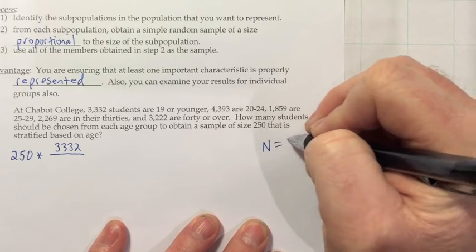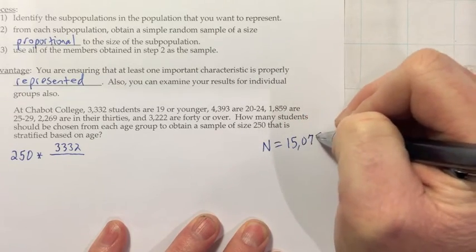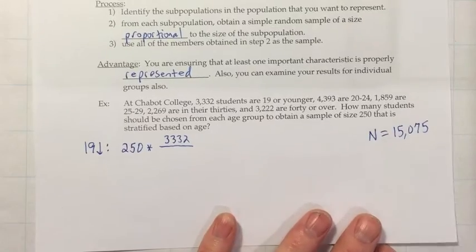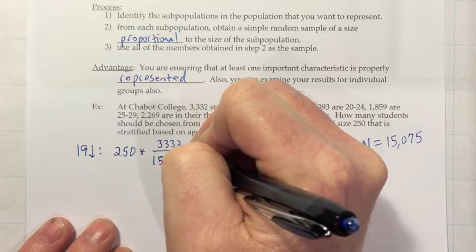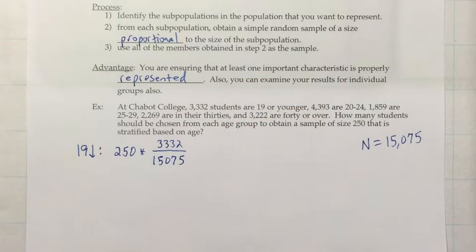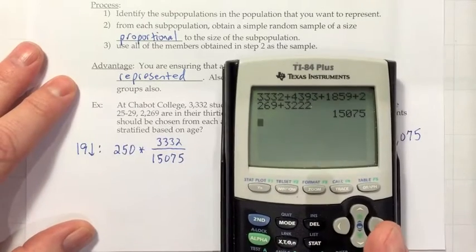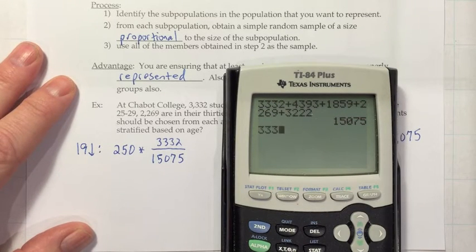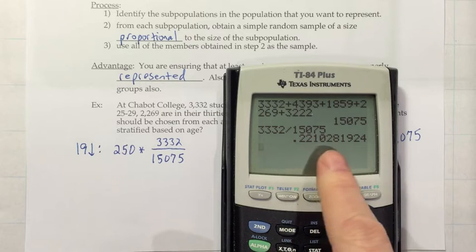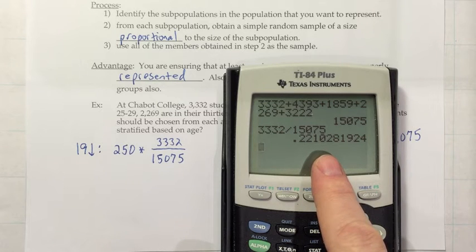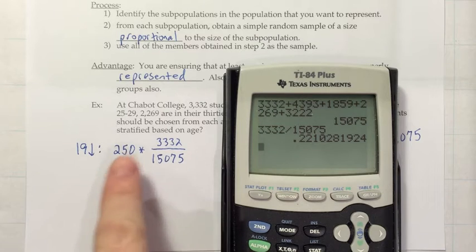We'll see this officially later, but our population size is usually written using a capital N, so I'll say that capital N is 15,075. Now if I make that the denominator right here, then doing that division is the same as calculating the decimal form of the percentage. So let me just show you that piece real quick. The 3332 divided by 15075 is 0.2210281924. We'd usually say that's about 0.221 or 22.1%. But as soon as I shorten that, I'm rounding it and bringing in error. And so after I multiply, we would round again.